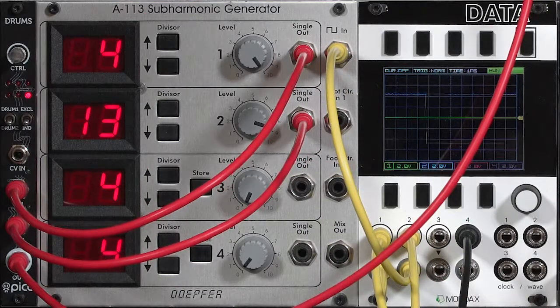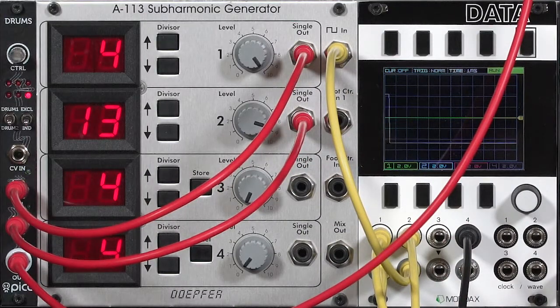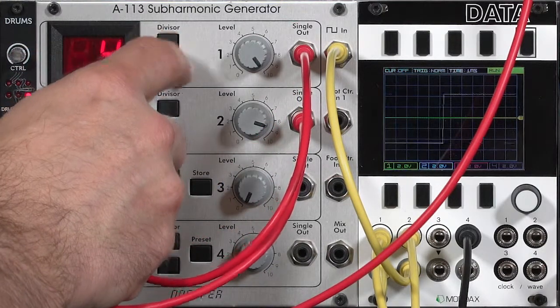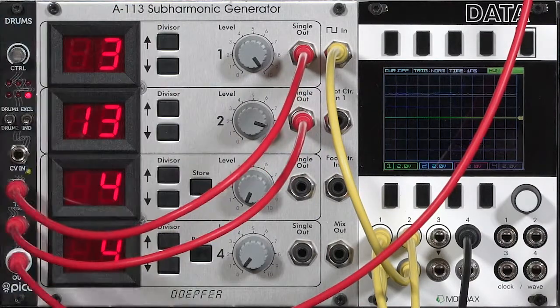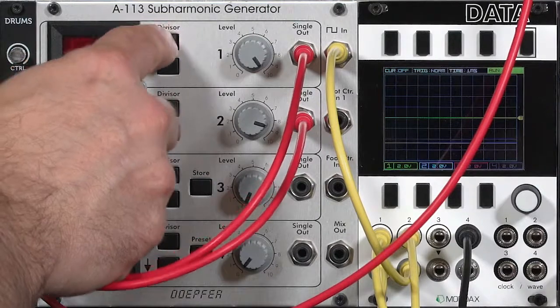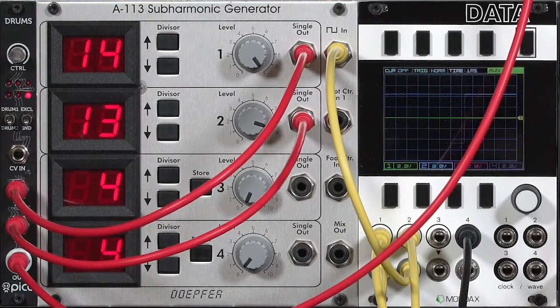So to review, this is primarily an alternative frequency divider. Rather than producing square waves, it produces sawtooth waves. Rather than locking you into divisions, such as divide by 2 or divide by 4, you get to pick any integer number from 1 to 24. You get 4 of them inside one box.